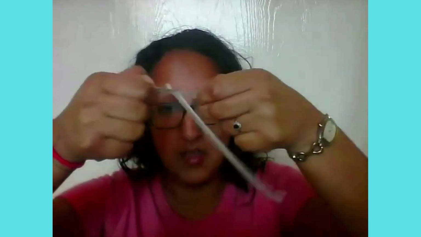Then you need to wash your hands or sanitize if you can't wash your hands. Take the swab. It tells you which side to open. Open the packet and take the swab. Make sure you don't touch anything with this end except what you need to in your mouth and nose.